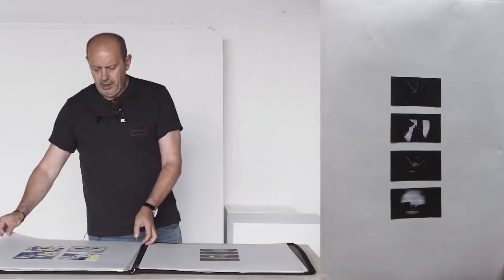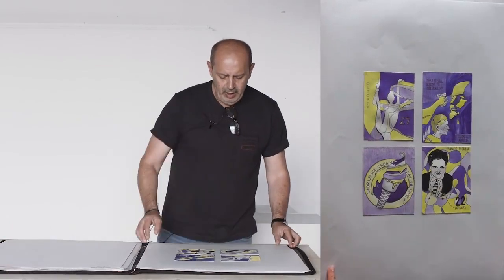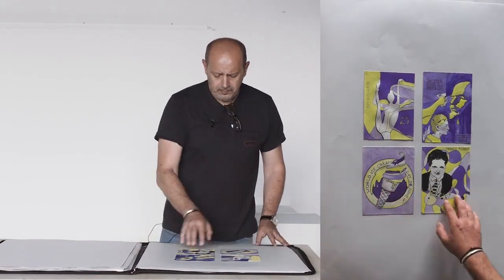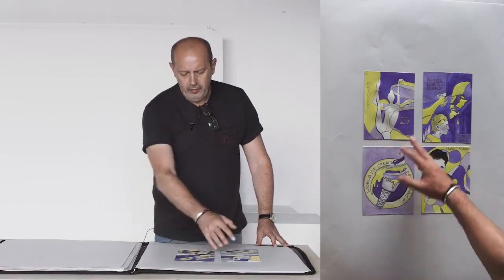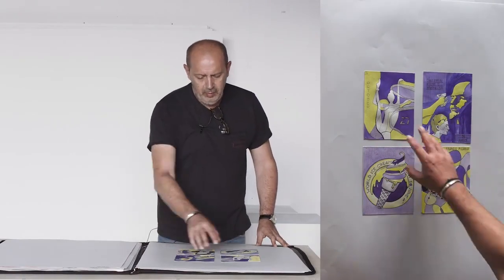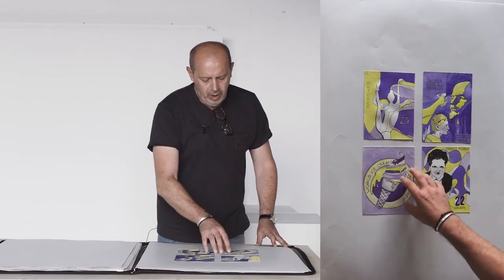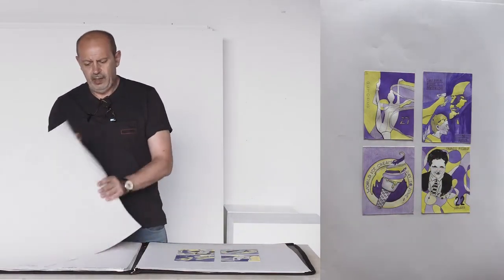This is perhaps a more illustrative example where various elements are extracted from research, from either old posters or perhaps different artists or newer elements from popular culture.